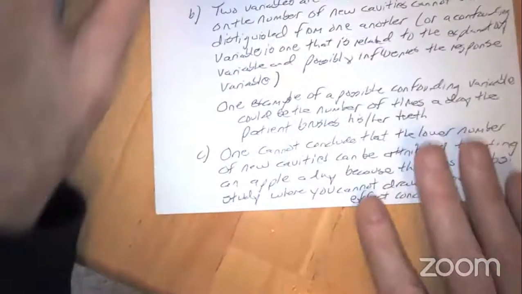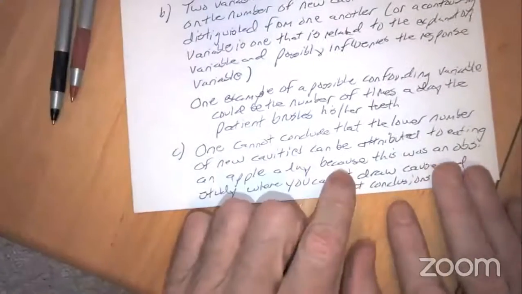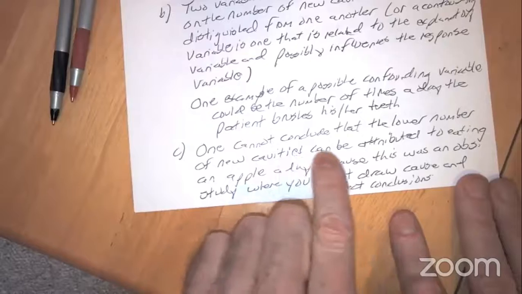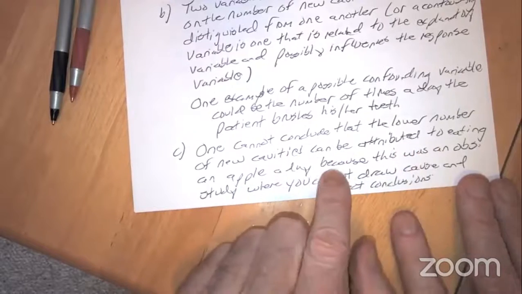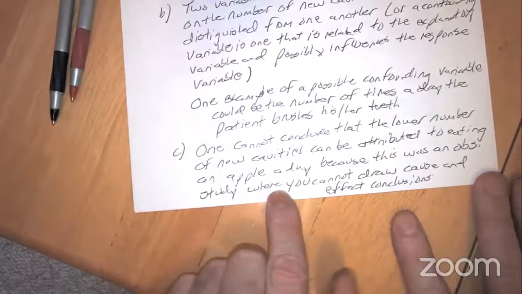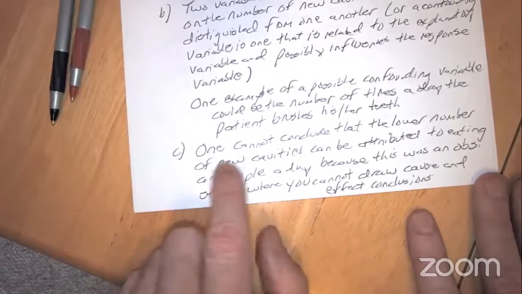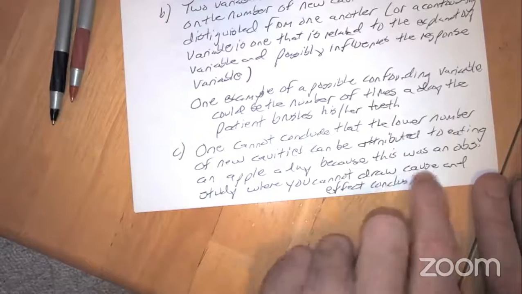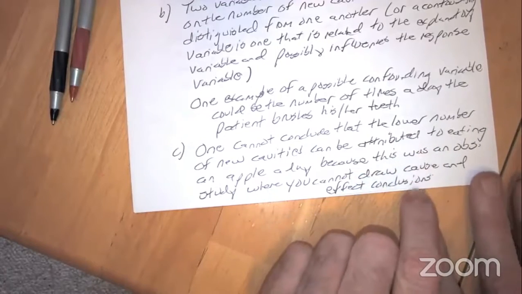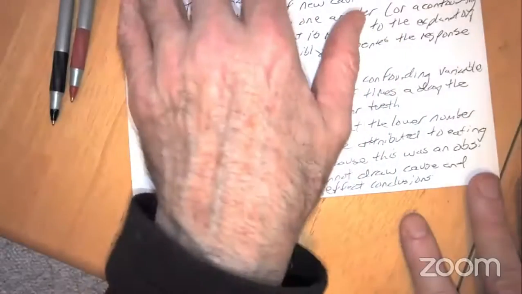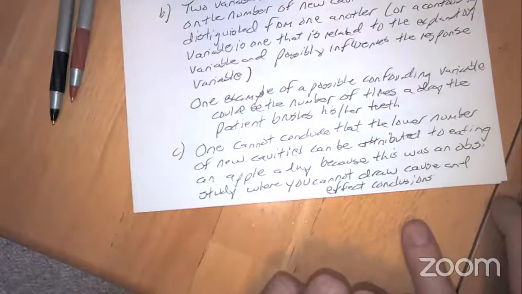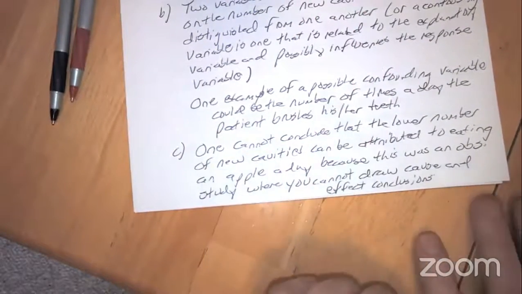So my answer for part C is one cannot conclude that the lower number of new cavities can be attributed to eating an apple a day because this was an observational study where you cannot draw cause and effect conclusions. So I many times just repeat the question, and I want to make sure that I get context in every part A, B, and C: apples, cavities, dental clinics, something that relates to this problem.